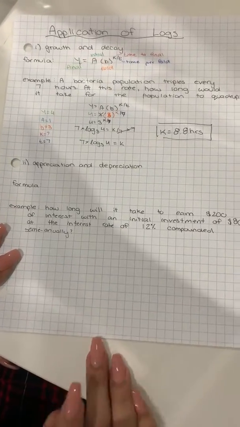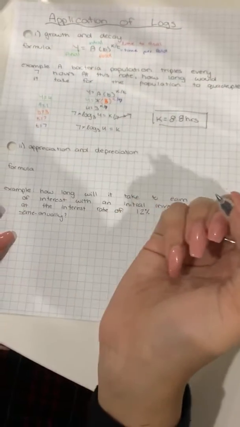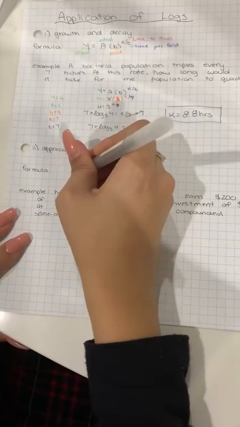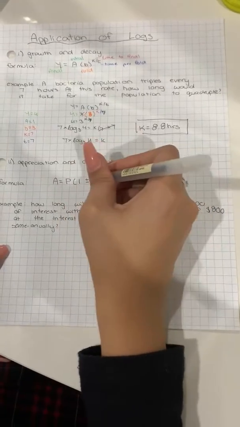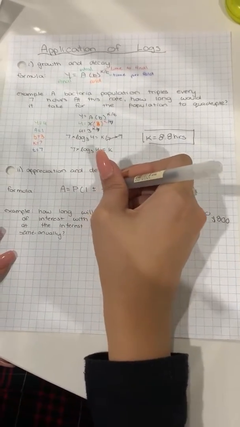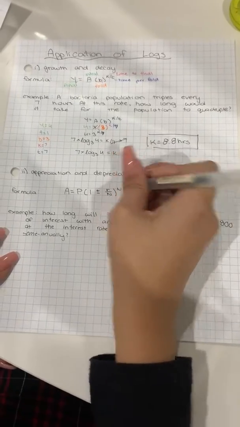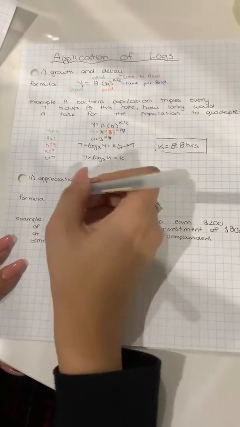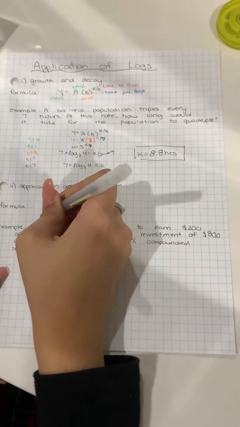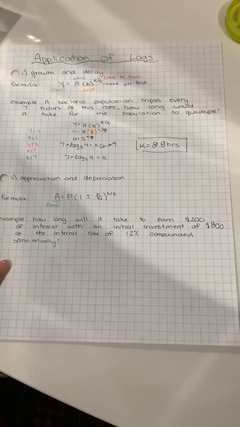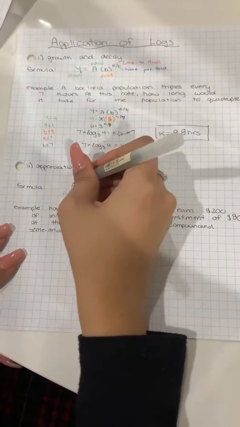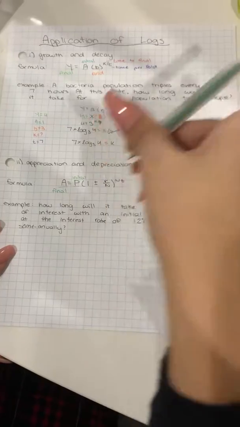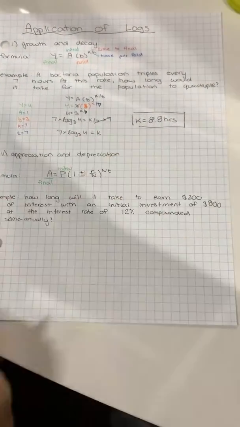Our second formula is for appreciation and depreciation. The formula goes A is equal to P(1 plus or minus r over n)^(nt). In this scenario, A is our final amount, and P is our initial amount. 1 remains the same. The plus and the minus depends on if it's appreciation or depreciation.